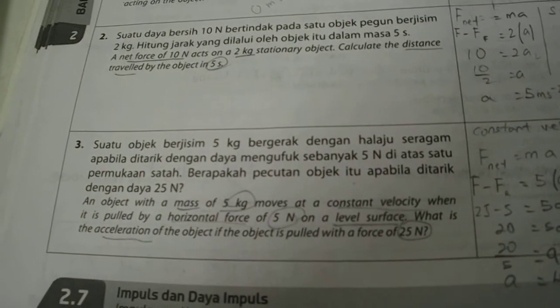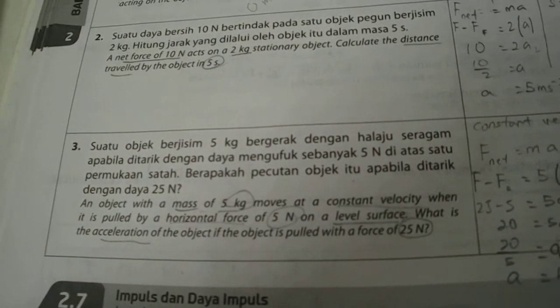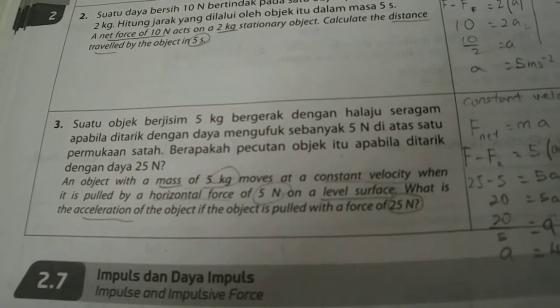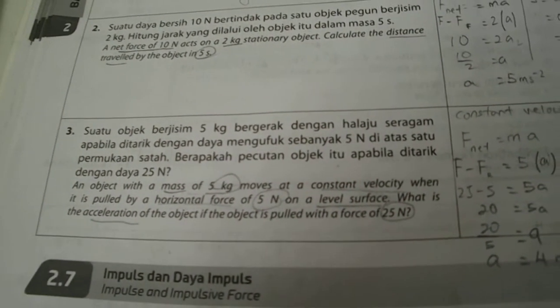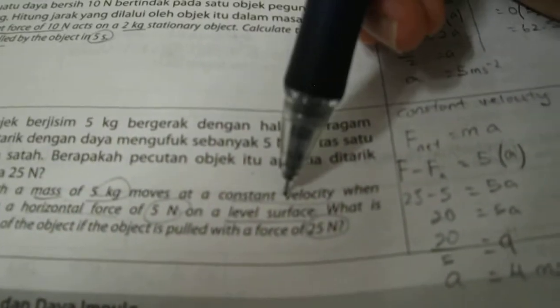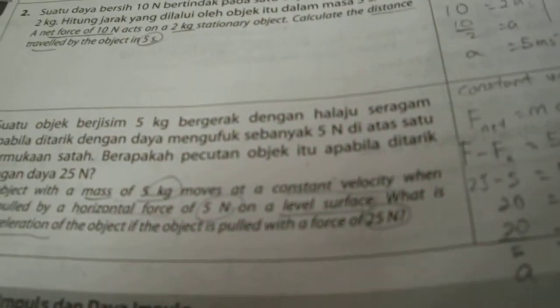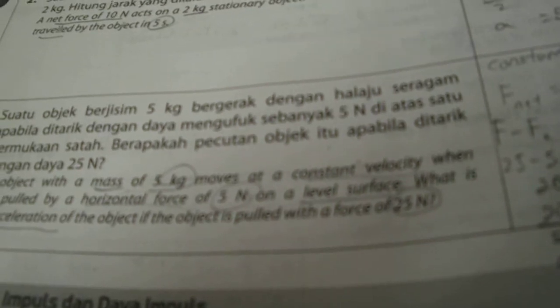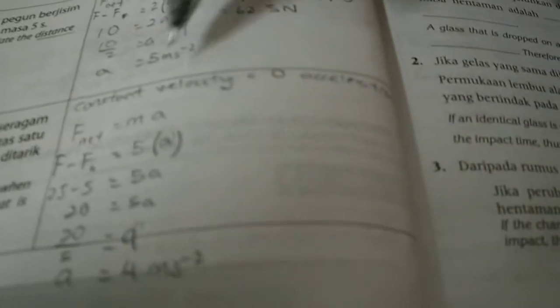Next, you have an object with a mass of 5 kg that moves at a constant velocity when it is pulled by a horizontal force of 5 newtons on a level surface. What is the acceleration of the object if it is pulled with a force of 25 newtons? There are a few things to break down here. They gave us the mass, and they said it's moving at a constant velocity. When an object is moving at a constant velocity, its acceleration is 0.